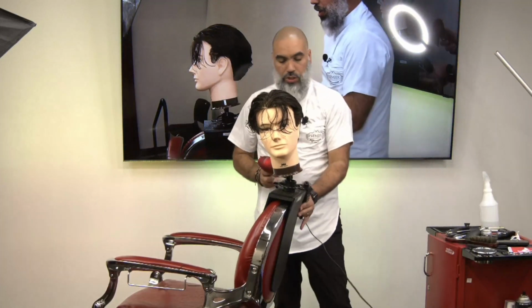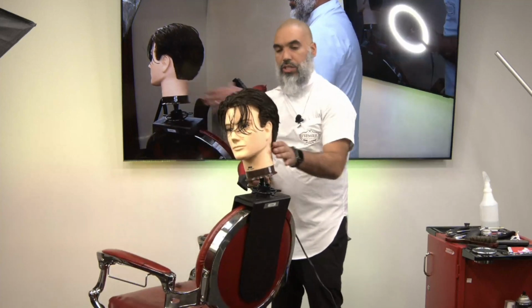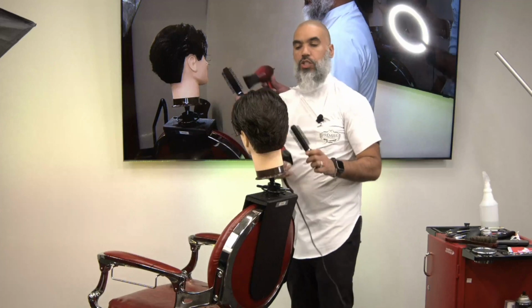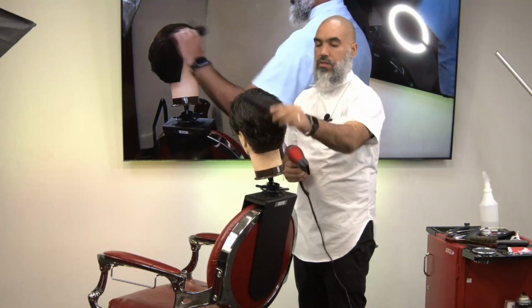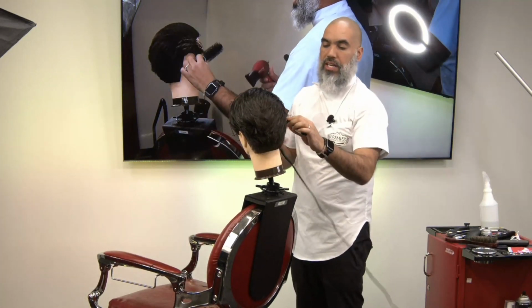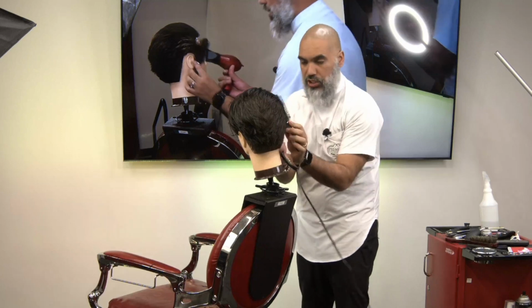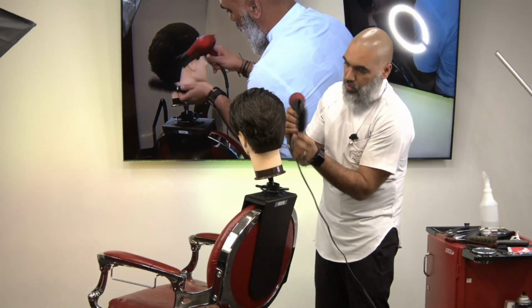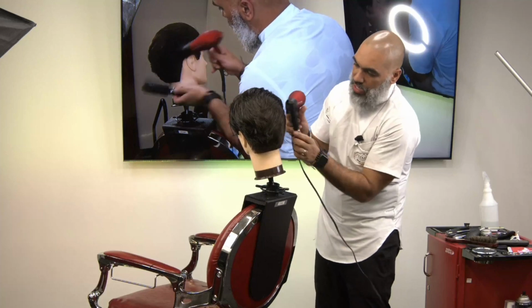So when you're blow drying your mannequin or your client, you want to blow the hair in the direction you want it to lay. You don't want to be pulling the hair this way and blowing that way. Everything should be blow dried in the direction that you want it to go. I'm blow drying in the direction that I want it to go.